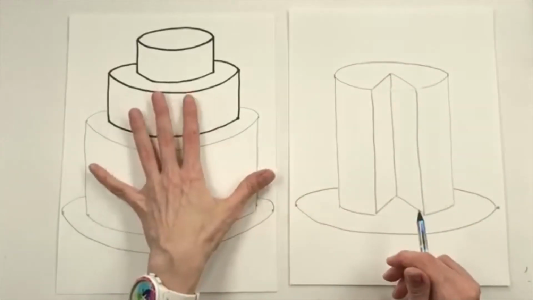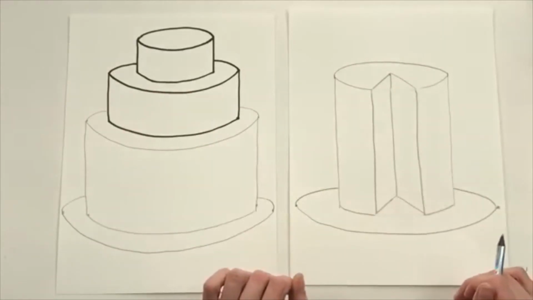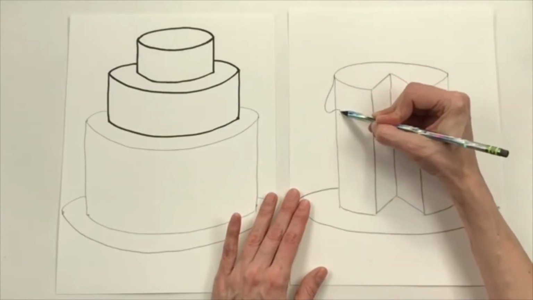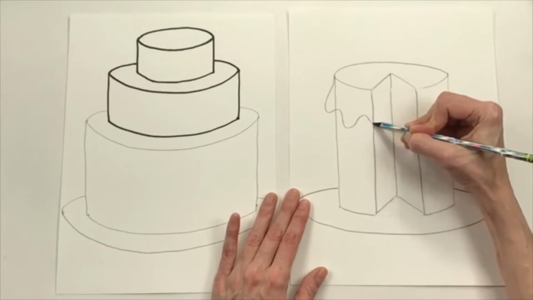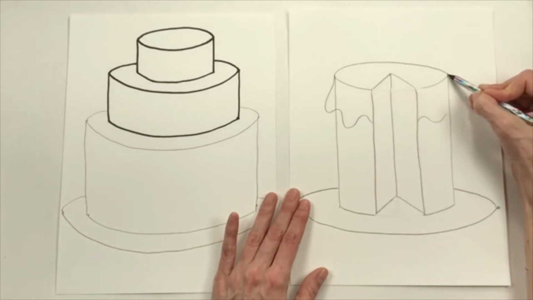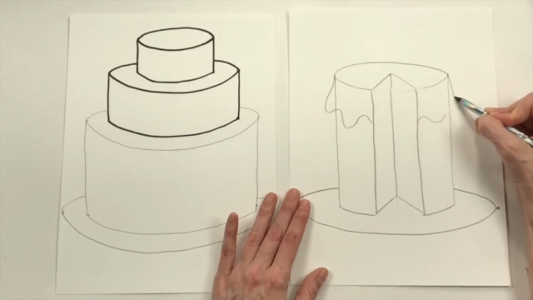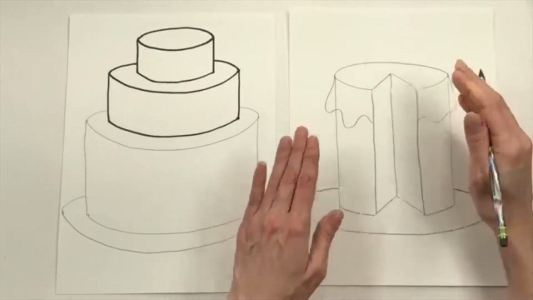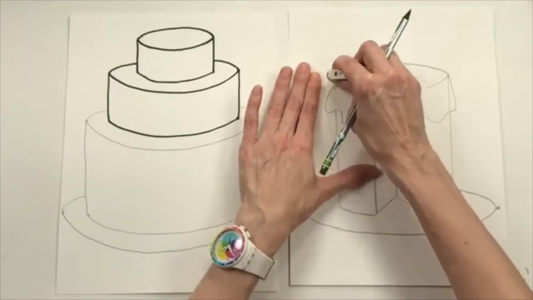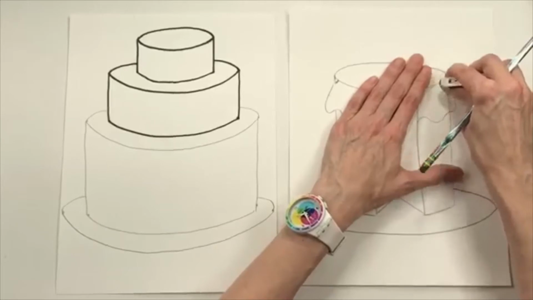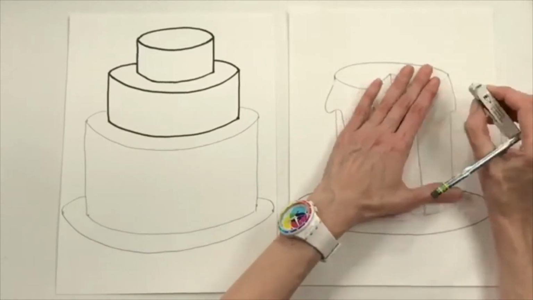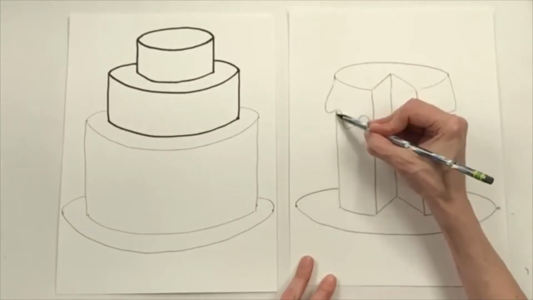Now, while I finish this one, you might want to put some icing on your cake. So here's how I do that. I'm going to put a lot of layers of icing with the wavy line, hop over my cake, and notice how my icing started here and came away from the cake, making it a little wider, which means we'll have to do a little bit of erasing. If you drew very lightly, like your pencil is tickling your paper, then it will be easy for you to erase. All right, I'll do that again.